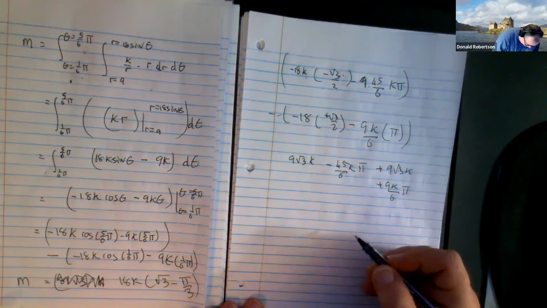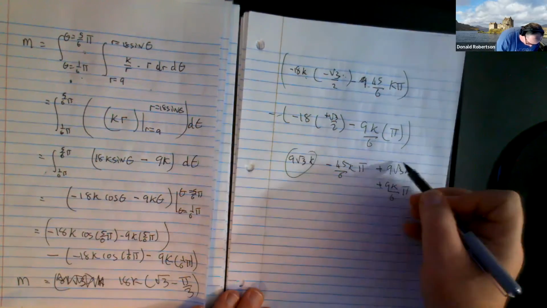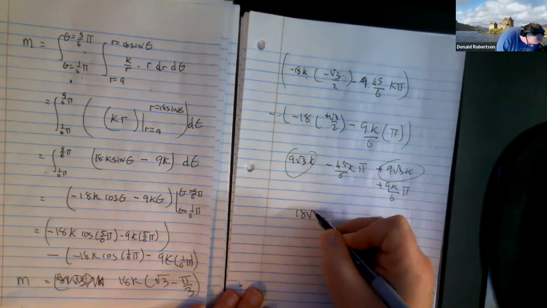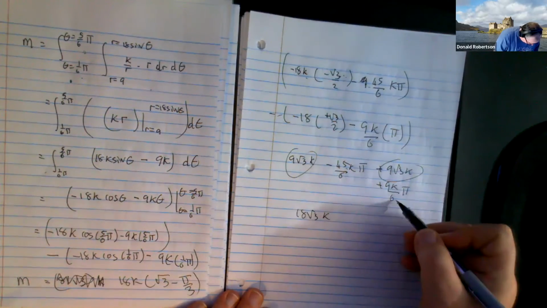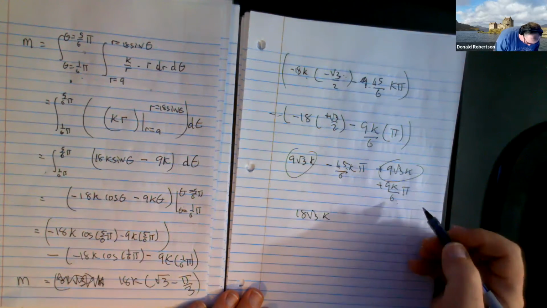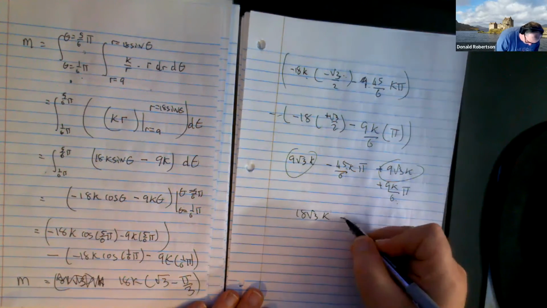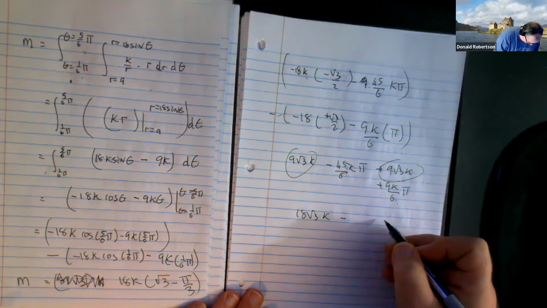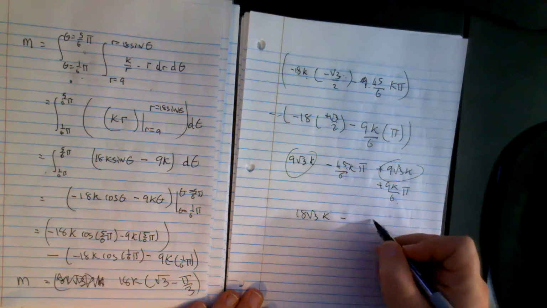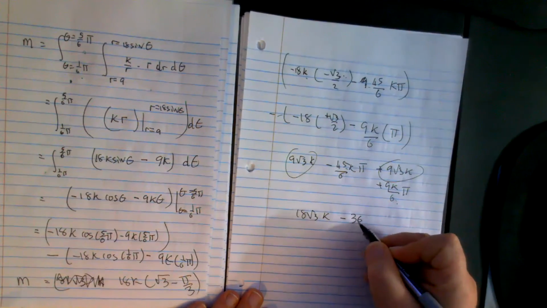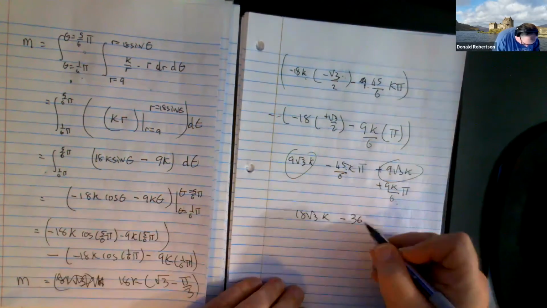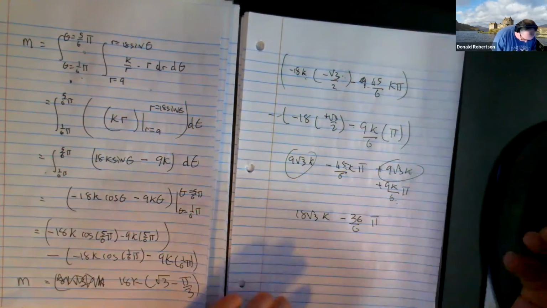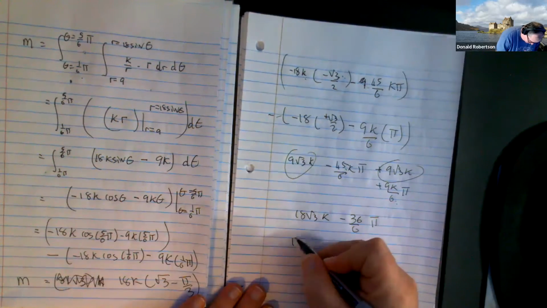So that's probably going to come out the way we said it is, because don't those two guys get you 18 root 3 with a k on it? And I'm assuming that these two play reasonably well together, and you get negative, what do you get? You get negative 6k pi. Will it be 6? It'll be 36 over 6, right? Which is 6, as you say.